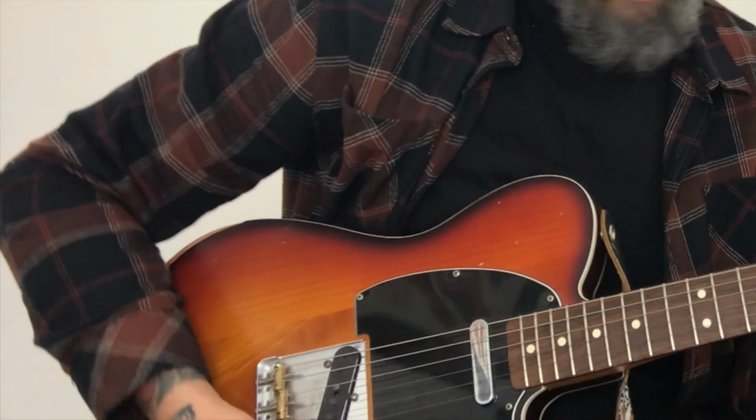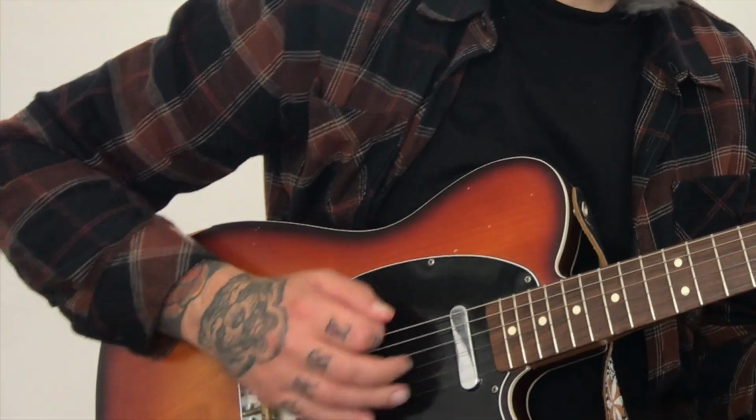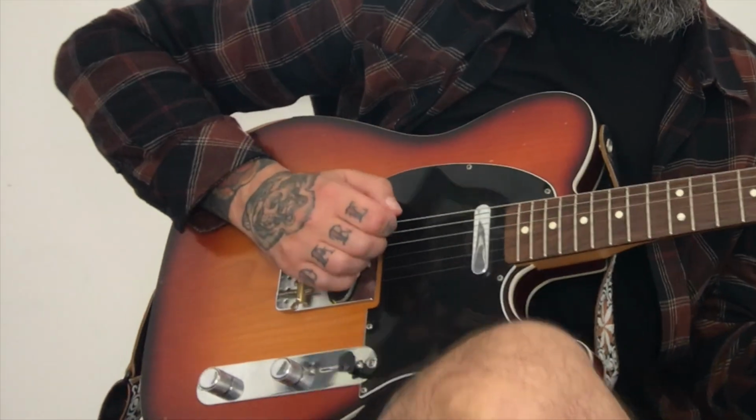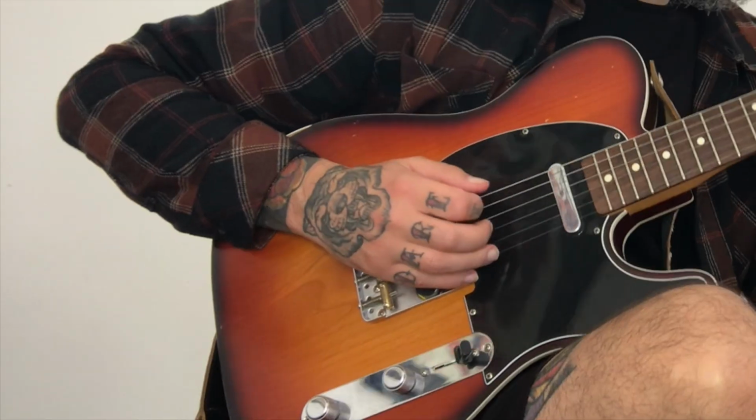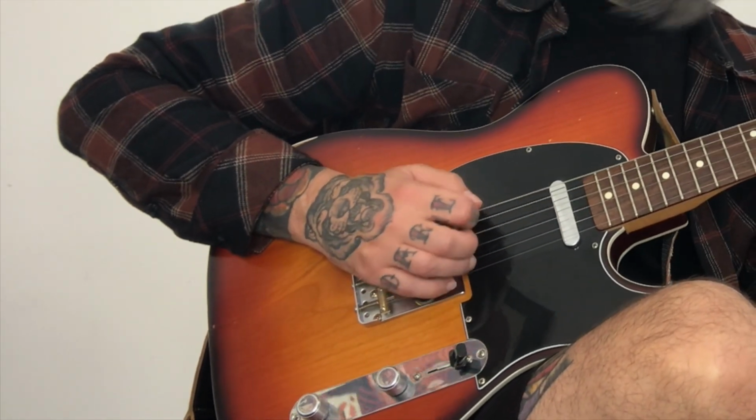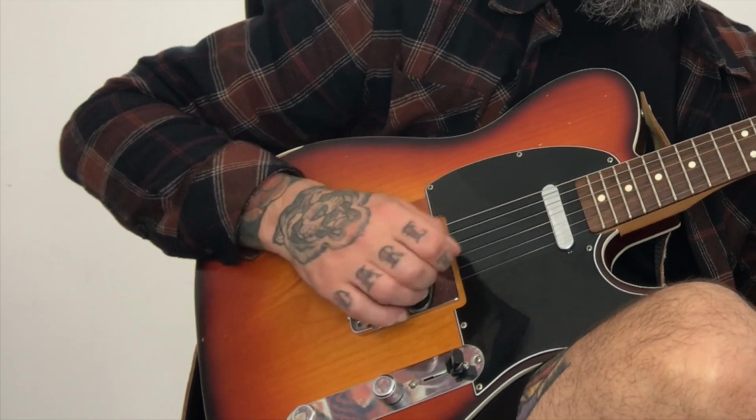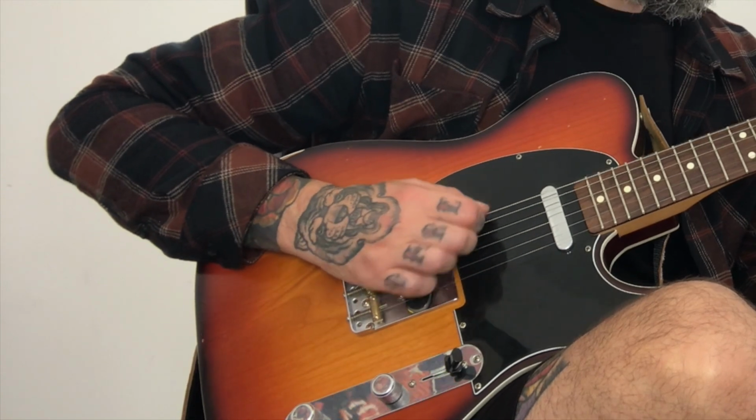using cross picking throughout. So what I mean by cross picking is, pay attention to my right hand here, when you're doing this sort of thing, make sure that you're alternate picking.